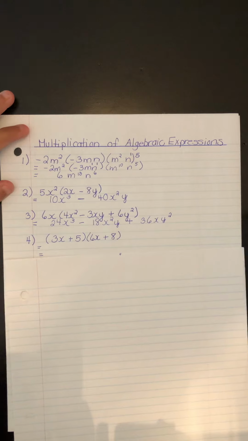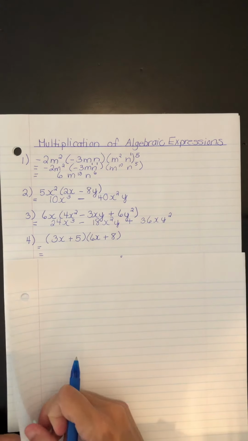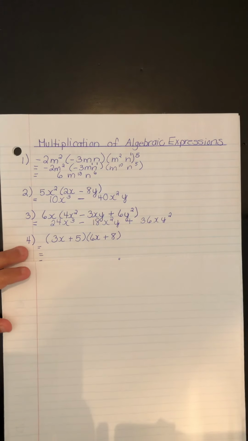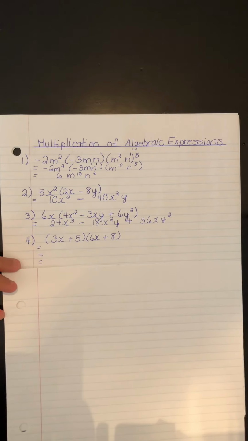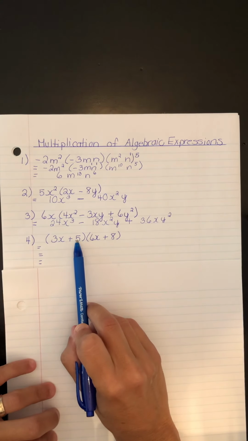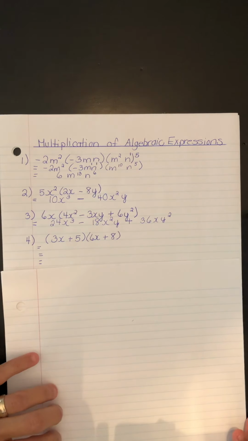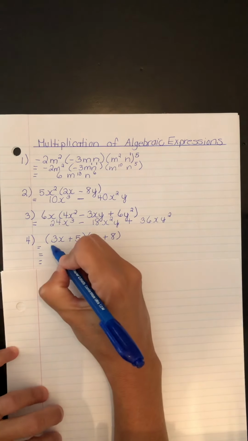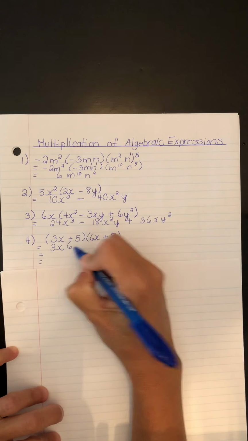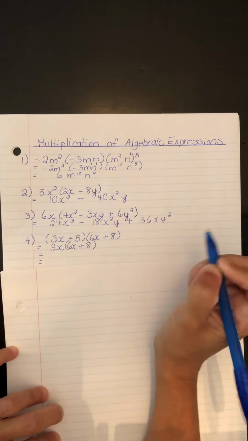Okay, let's look at our next example. Okay, so in example 4 now, what we have here is the multiplication of 2 binomials. So we're multiplying 3x plus 5 by 6x plus 8. So when we do this, we take the 3x and multiply it by the second binomial.